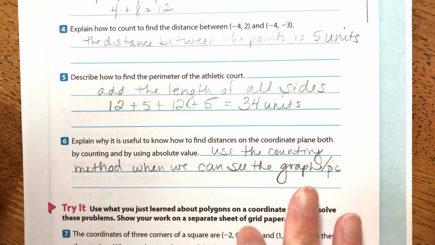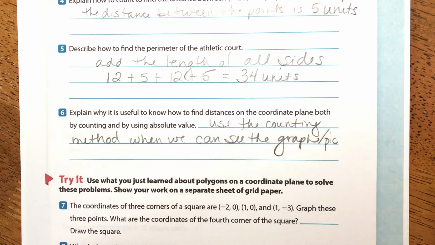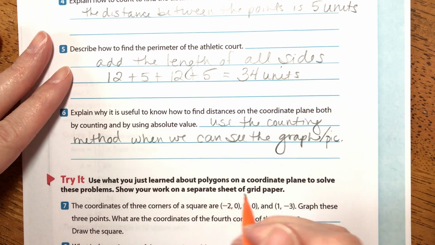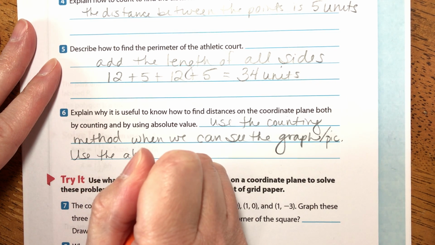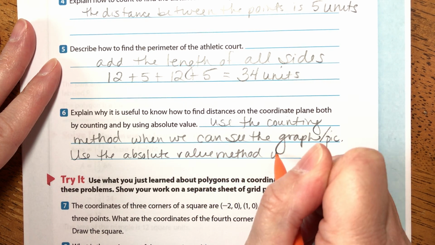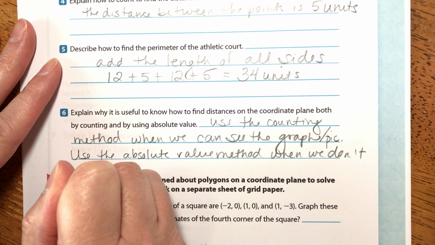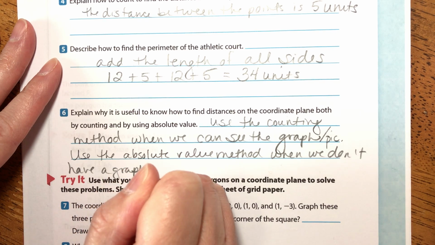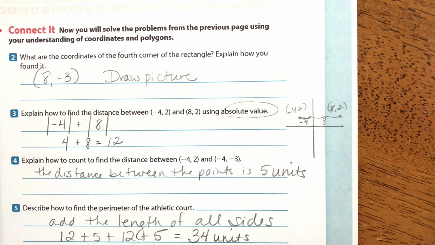Now, what if they don't give me a picture? If I remember correctly, I'm looking at your quiz. There is one on your quiz where they do not give you a picture. Now you can graph it, but we can do it without. Let's say that we're going to use the absolute value method when we don't have a graph. Now, I don't know about you, but sketching this little quick picture made it much easier.